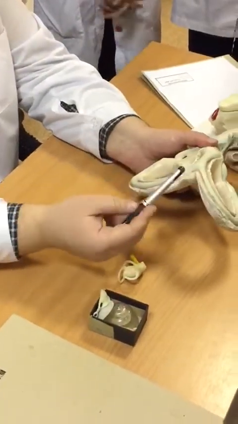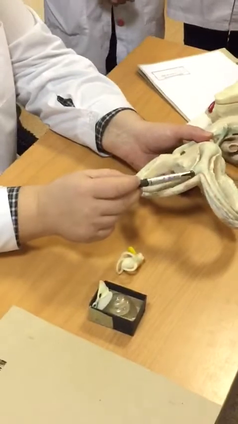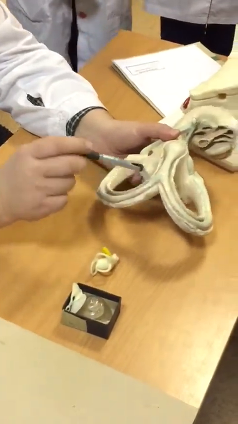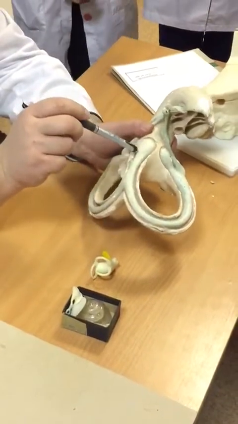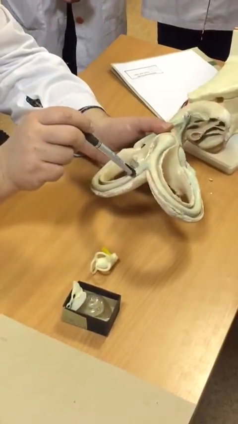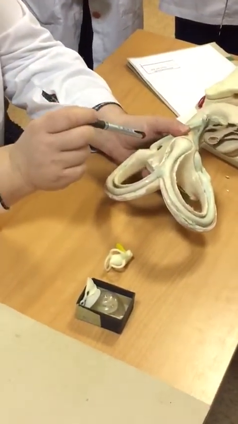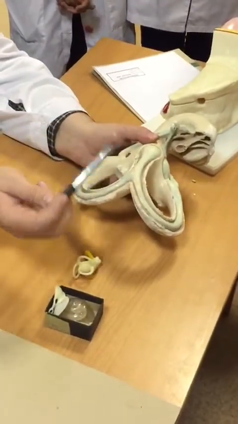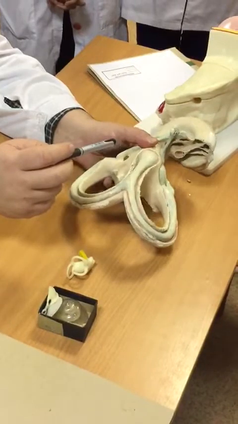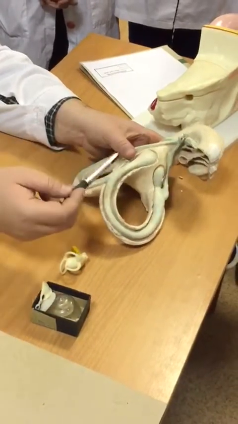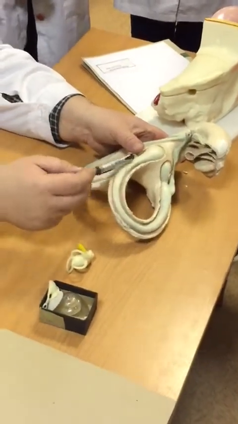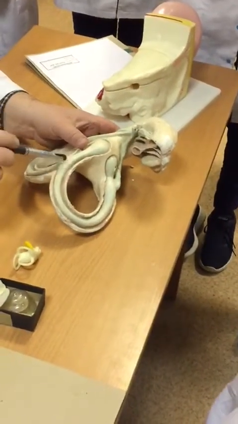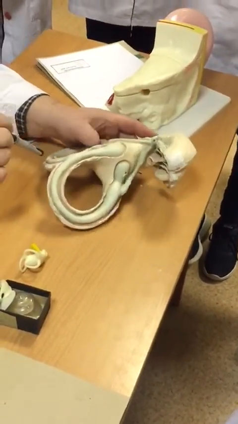And space between bone and membranous labyrinth, that is perilymphatic space, and inside of membranous labyrinth we have endolymphatic space, and perilymph and endolymph. Do you know this fluid outside between bone and membranous labyrinth? We have perilymph, and inside of membranous, endolymph.